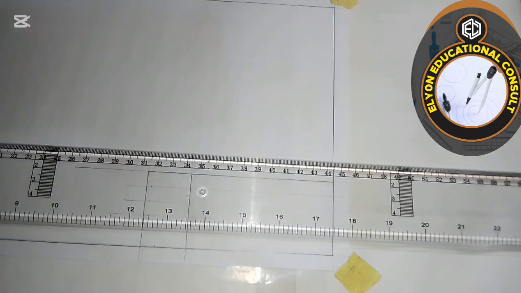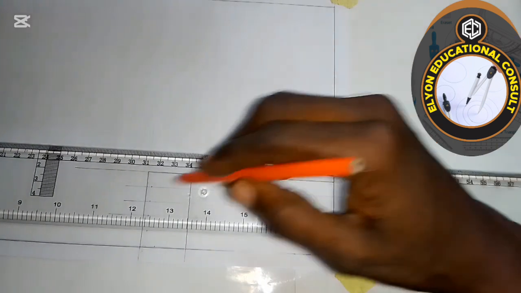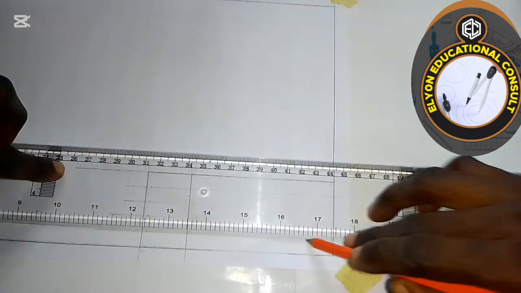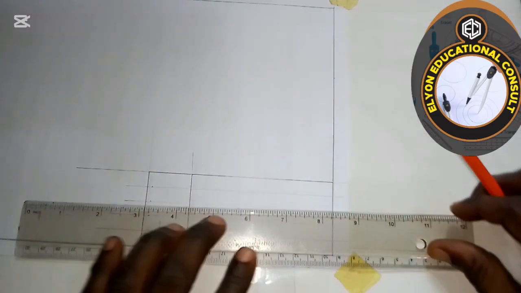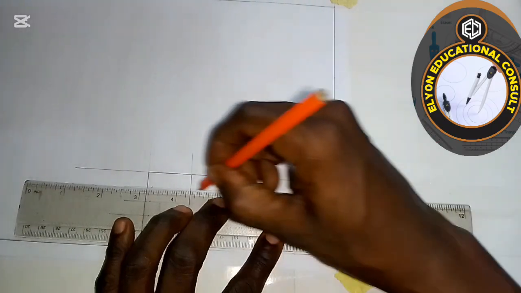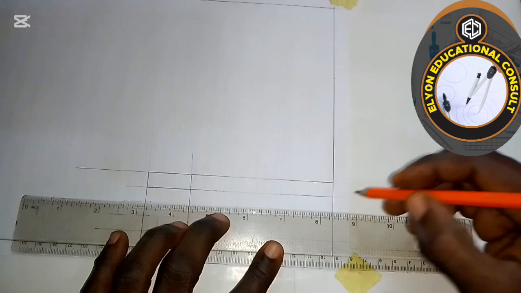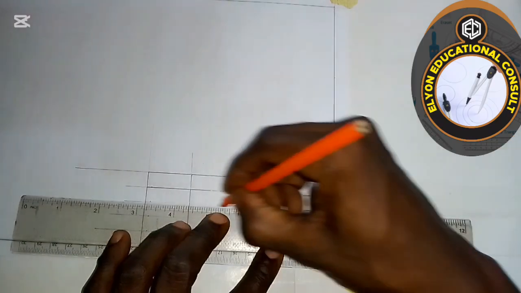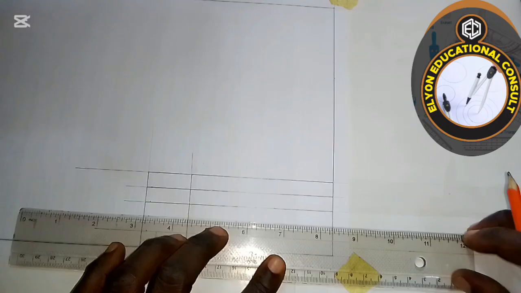Have this. Then finally you have this. So we have the divisions now, so we can just tick them out with our ruler, the way we draw the thick line, this way.